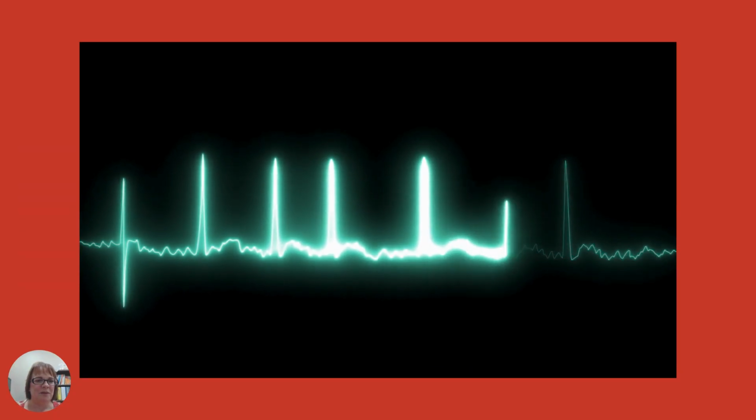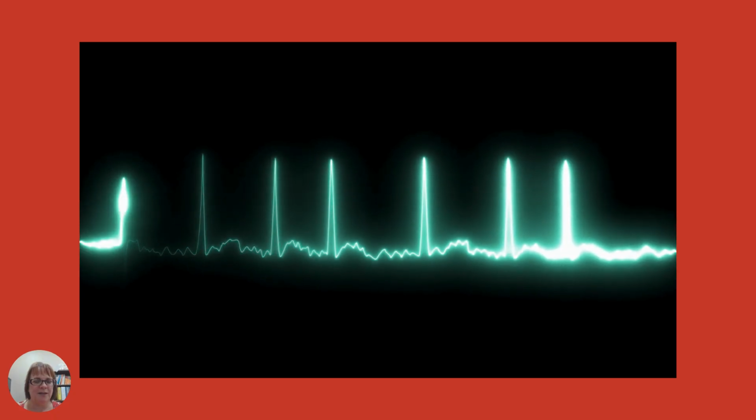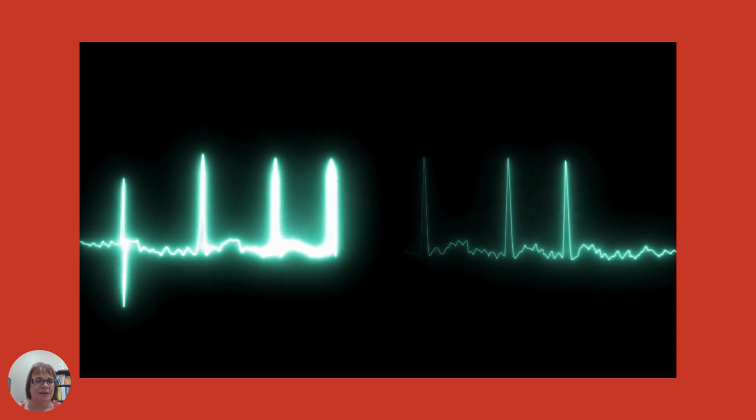So here's a rhythm with it. We have some QRSs that are close, some that are further, and you see all the little squiggly lines that are happening? That's AFib. Huge concern for clots.